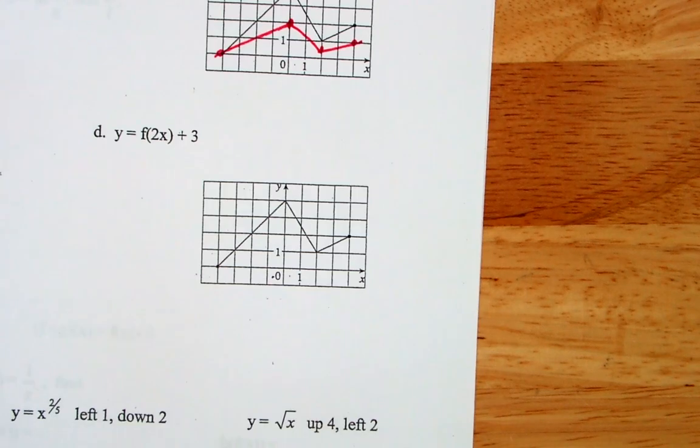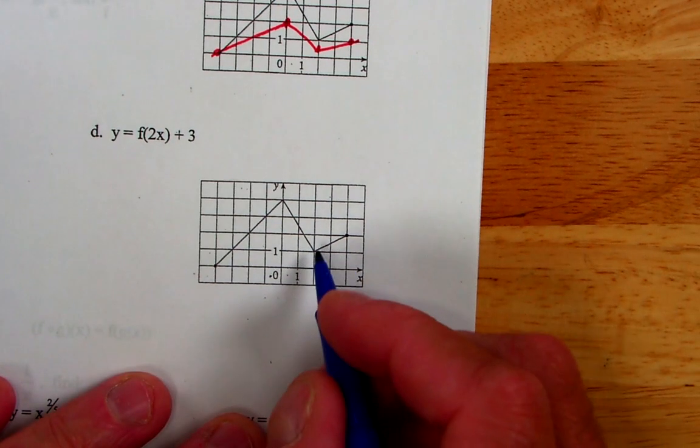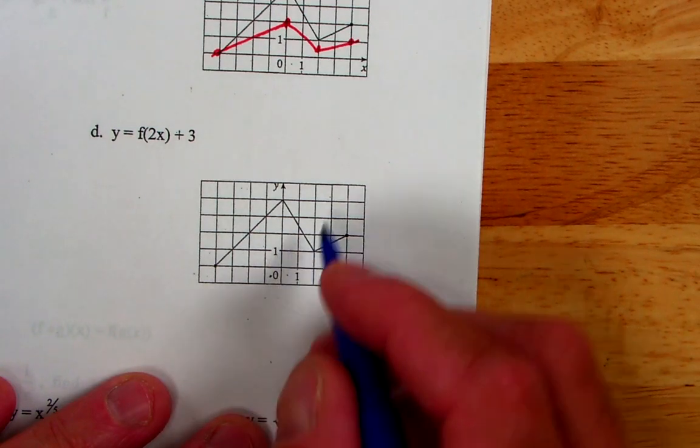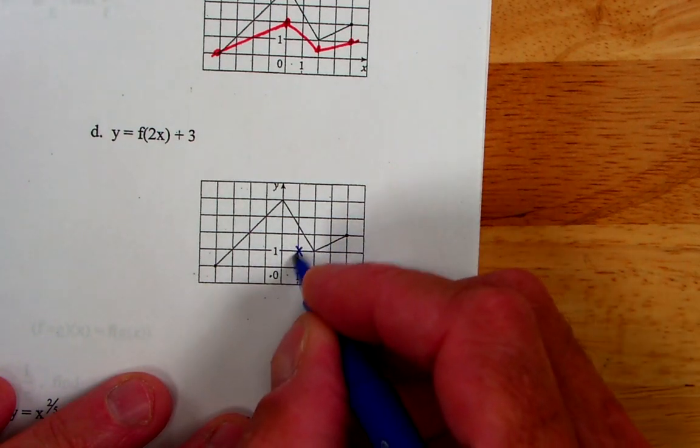D. It grew? Shrunk? Make up your mind. Well, what's it going to do? Okay. How come? It's going to be a horizontal change. It's going to be the opposite of what it says, or you need to double your, you can plug in smaller x's to get the same result. So everything's going to move in closer to the y-axis. This is 2 away. Now it's 1 away.